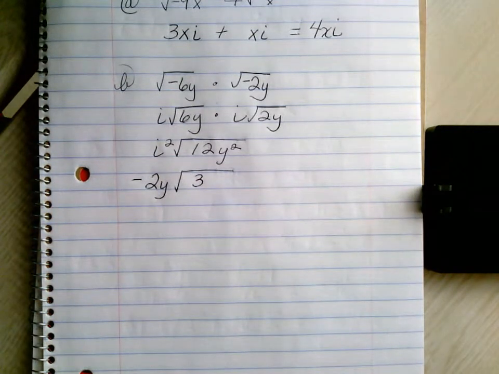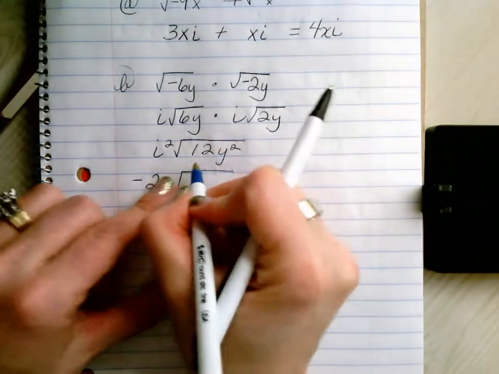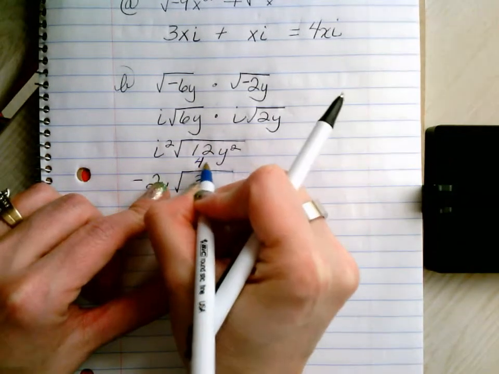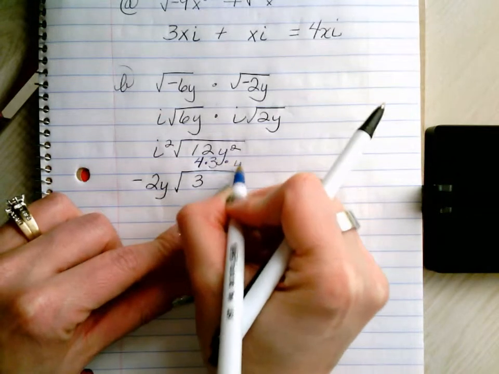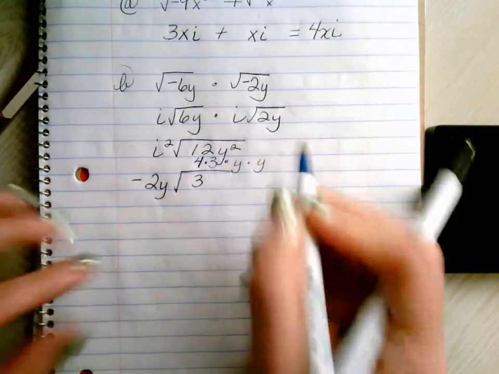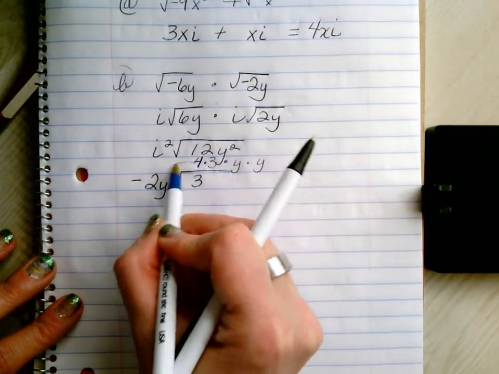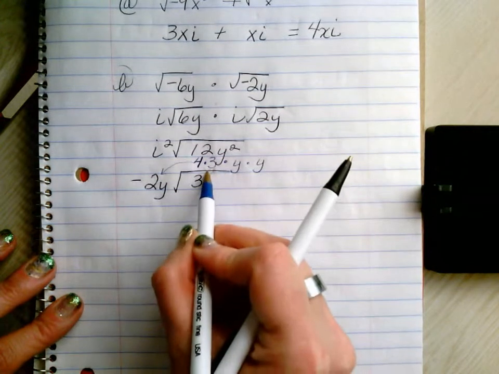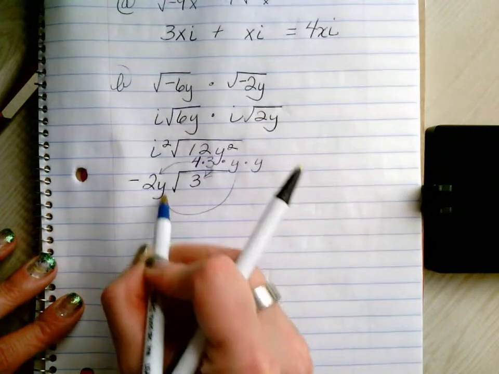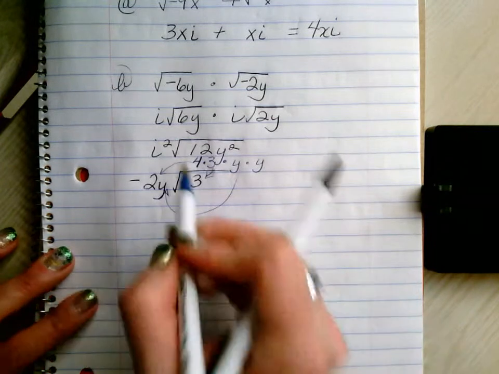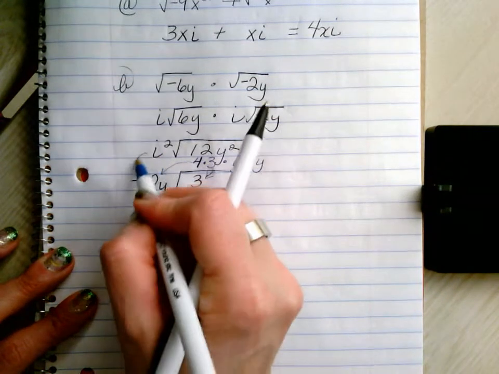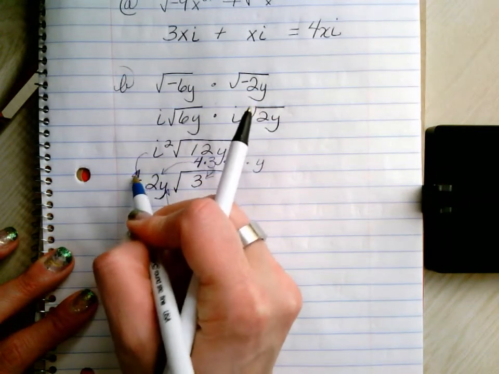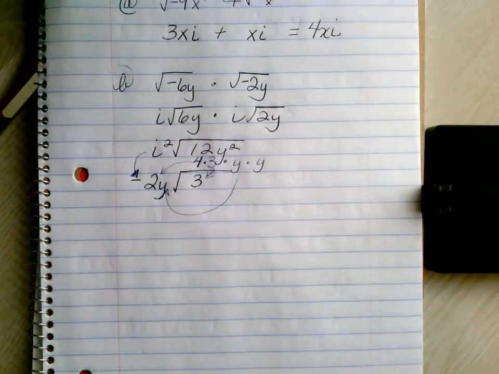Okay? So this became 4 times 3 times y times y. The 4 came out, 3 stayed underneath. The y came out, square root. i squared is a negative 1, which is why you ended up with a negative. Okay? Last thing, and I think this looks a lot harder than it really is.